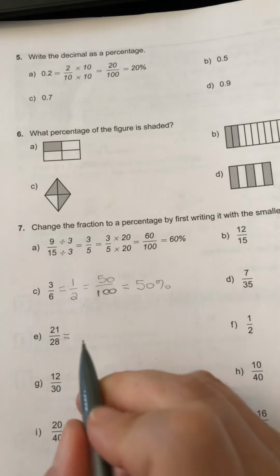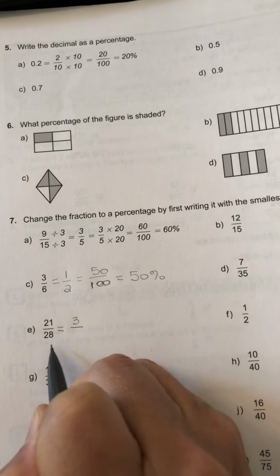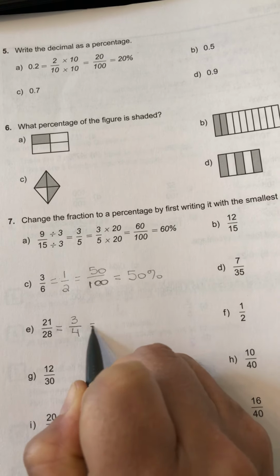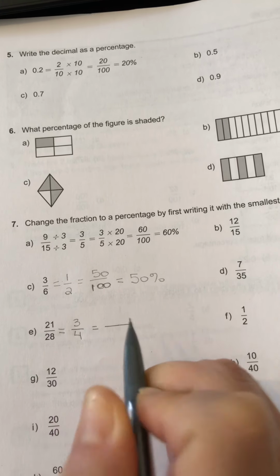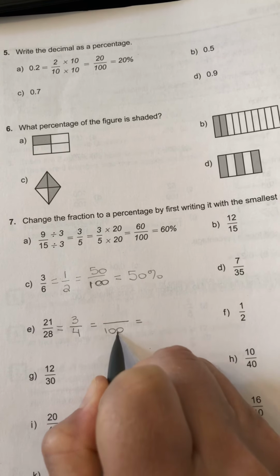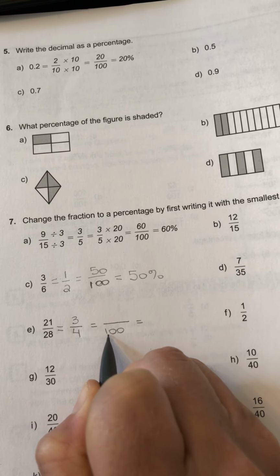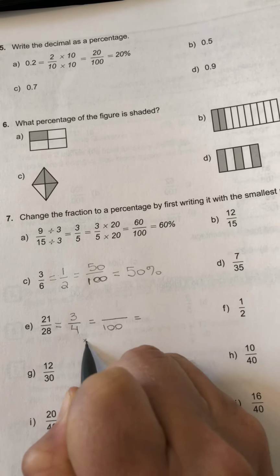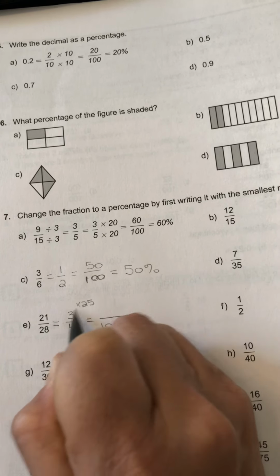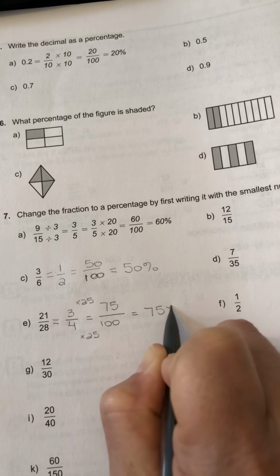Okay, this one might not be so clear what we divide by, but both of those numbers are actually divisible by 7. So when we divide 21 by 7, we get 3. And when we divide 28 by 7, we get 4. And then, once it's in smallest numbers, we look at what I need to multiply by to get to 100. Well, the denominator 4 times 25 gives me 100. So I also do that in the numerator, and when I multiply 3 by 25 as well, I get 75. So therefore, it's 75%.